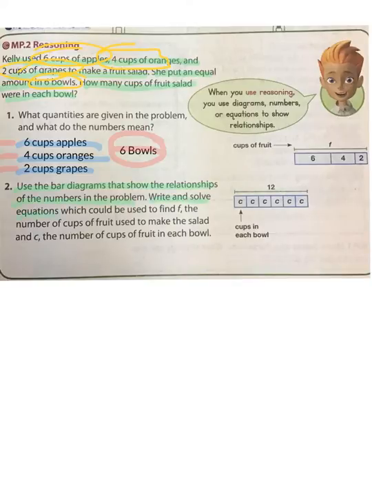Write and solve equations, which could be used to find F, the number of cups of fruit used to make the salad, and C, the number of cups of fruit in each bowl. Remember that when we write equations, we have to use an equal sign. Let's start with the cups of fruit over here. This bar diagram right here represents the cups of fruit.